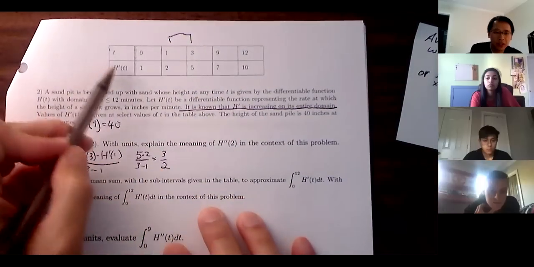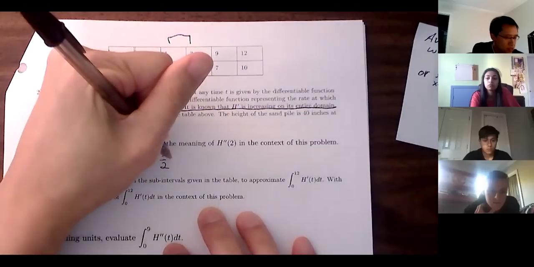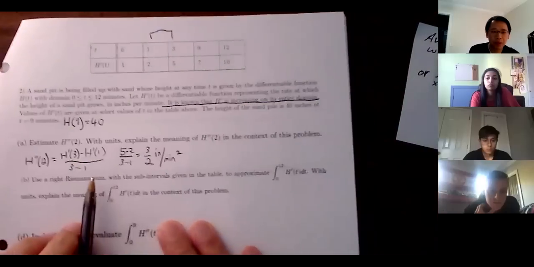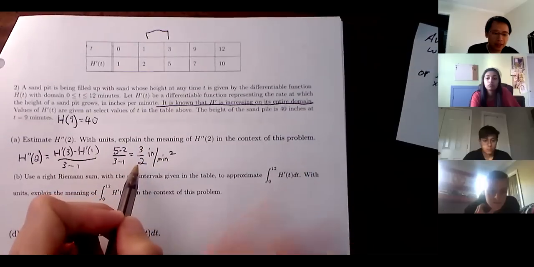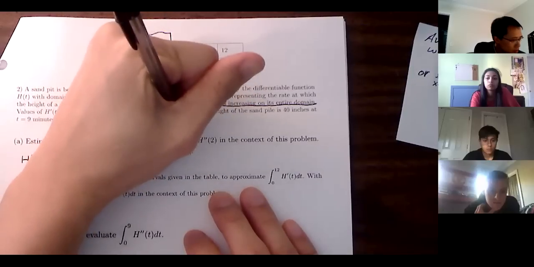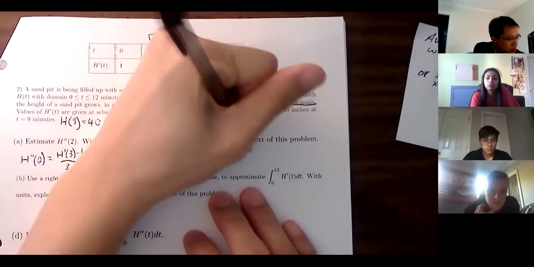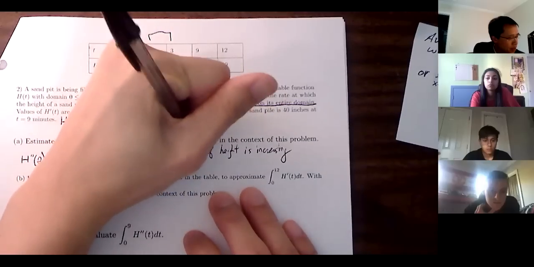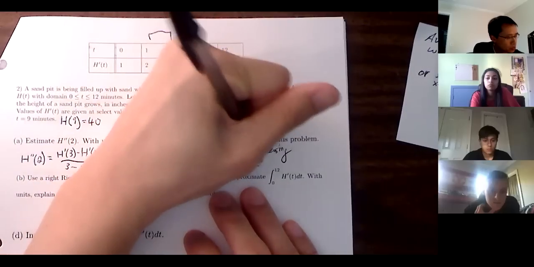Now, this is the rate of change on top of this inches per minute. So we have to make sure we say inches per minute, which is really inches per minute squared. So what is the meaning of this number? This is the fact that the sandpit height is increasing. Sorry, the rate of height is increasing at 3/2 inches per minute squared at t equals 2.